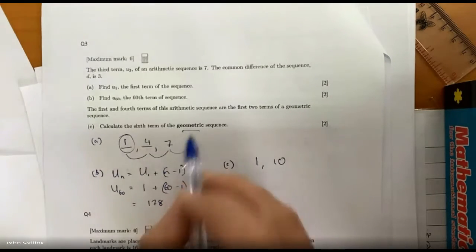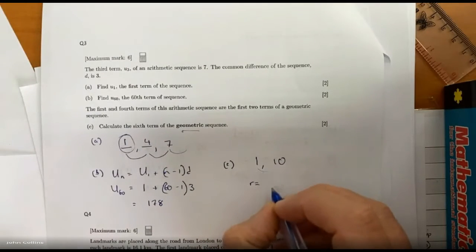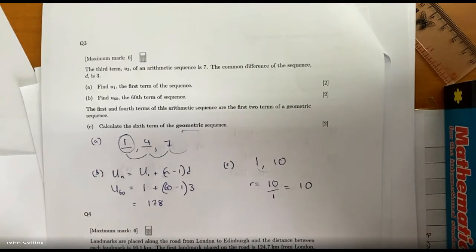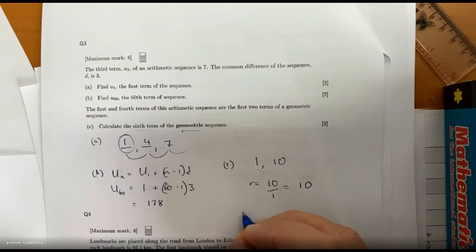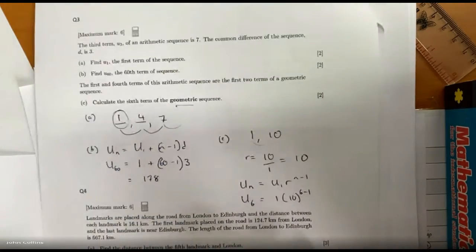Now, I think I can jump straight away to getting the ratio here. It has told me it is geometric. So that means it must have a common ratio. So the ratio for this is going to be U2 divided by U1, which is 10 divided by 1, which is just 10. There's a ratio. Sweet. So if I have the ratio, I need to find the 6th term. I just need to use the general term formula for a geometric again. It's U1, the ratio, and then n minus 1. So if you're looking for the 6th term, U6 is the first term, which is 1, times the ratio, which is 10, to the power of 6 minus 1, because it's the 6th one we're looking for.